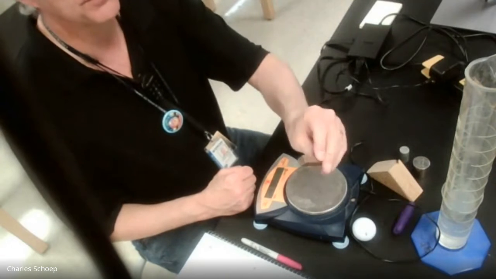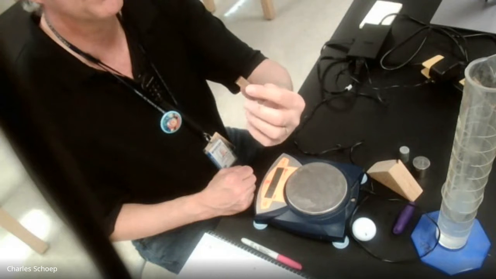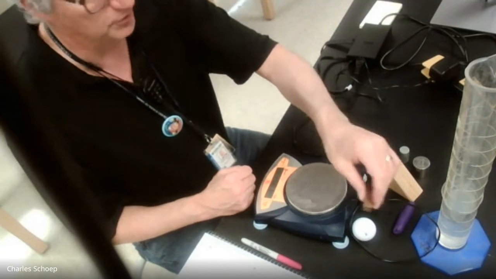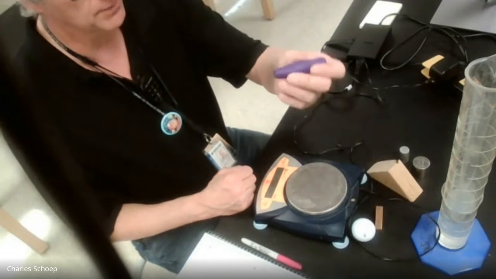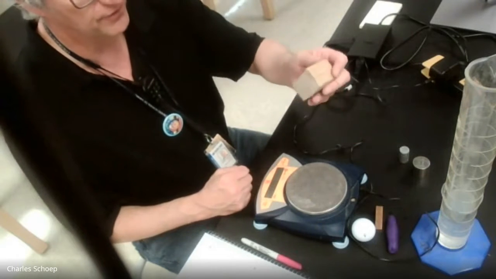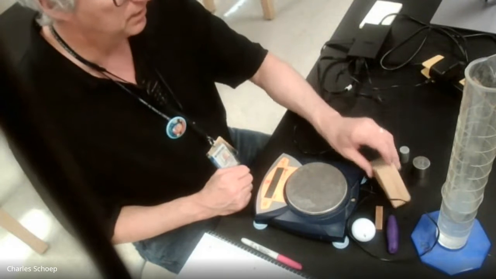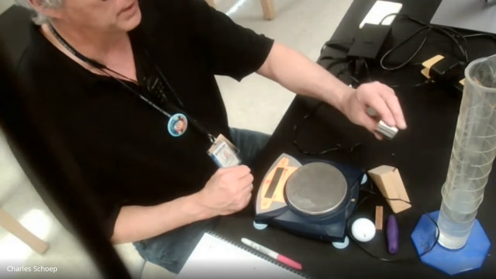I grabbed some random piece of metal. I think that's probably copper. I grabbed some modeling clay. I have a wood triangle, and I've got a couple of metal cylinders.